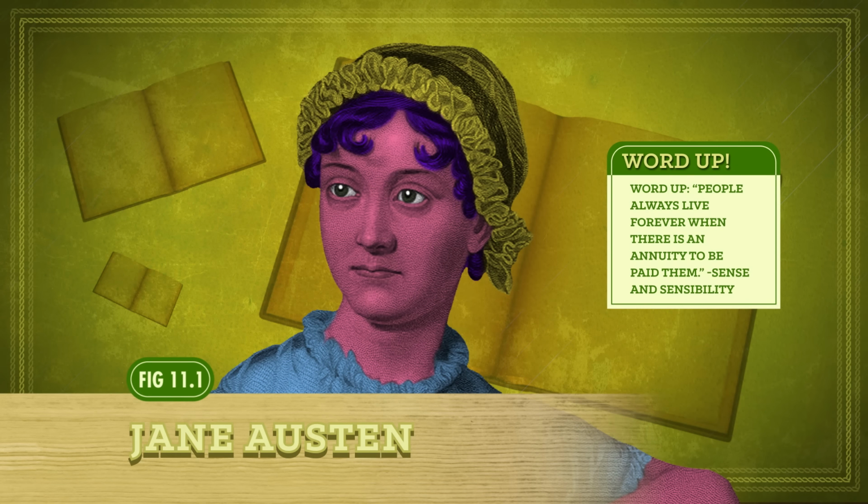But here's what we do know. Jane Austen was born in 1775 to an Anglican clergyman and his wife. She was the second youngest of 8 children, and her father farmed and took in students to make ends meet. Jane was mostly taught at home, and sometimes she wasn't taught at all, although she and her sister did go to a year or two of boarding school.